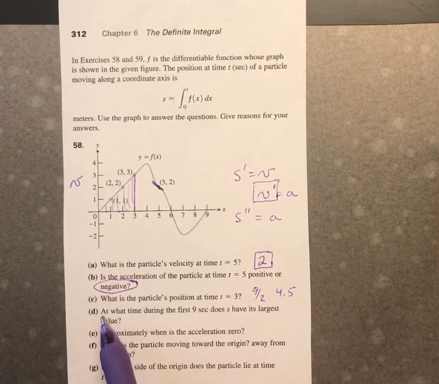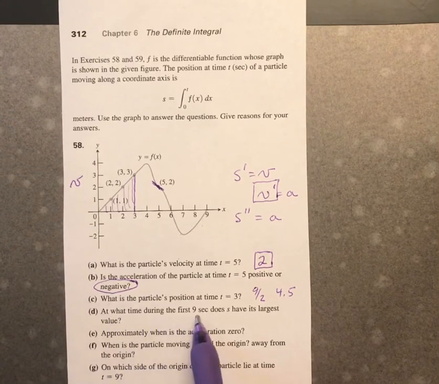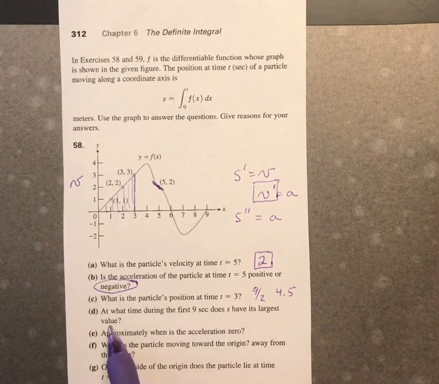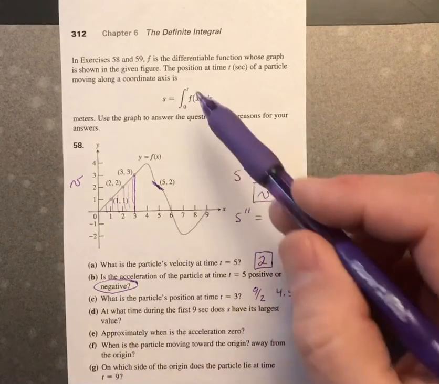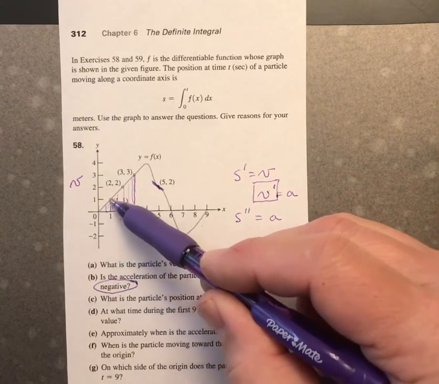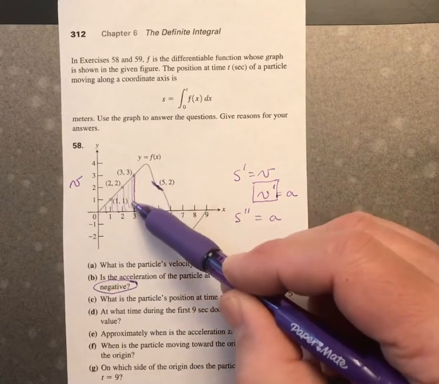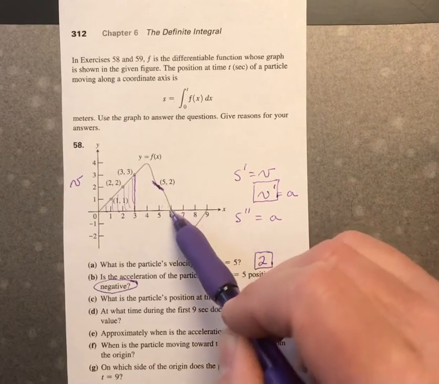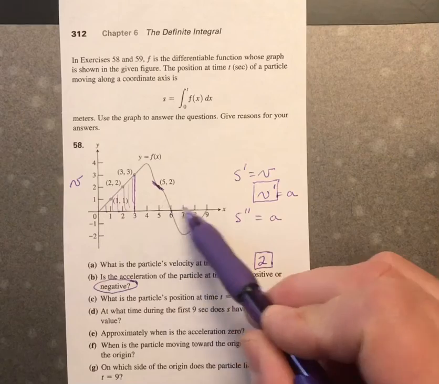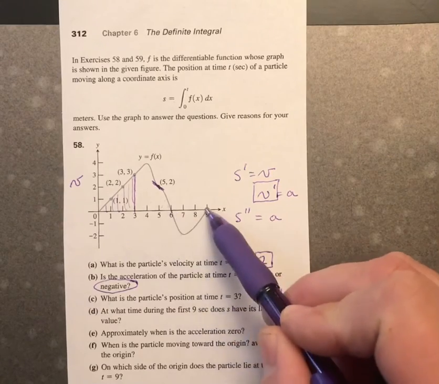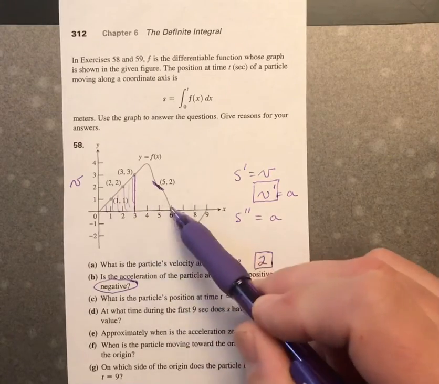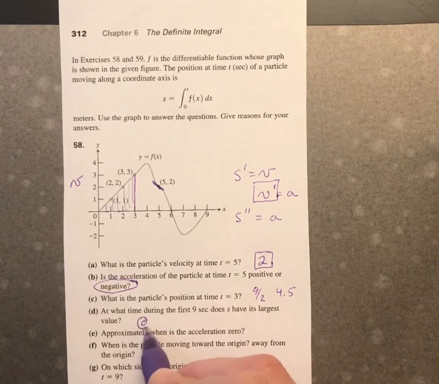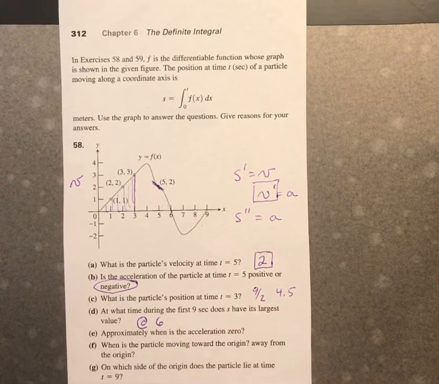For part D, at what time during the first 9 seconds does s have its largest value? Okay, well, we're accumulating from 0. So the value of this integral from 0 to 6 is going to be positive. Now from 6 to 9, that's going to be negative. So we're going to reach our maximum value at 6.